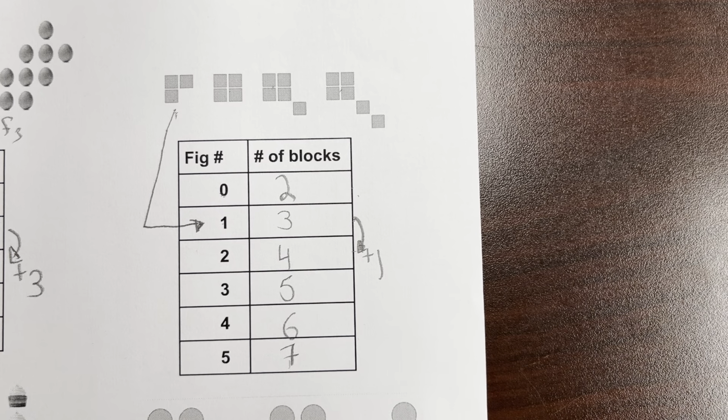And that's how we can describe patterns using table of values.